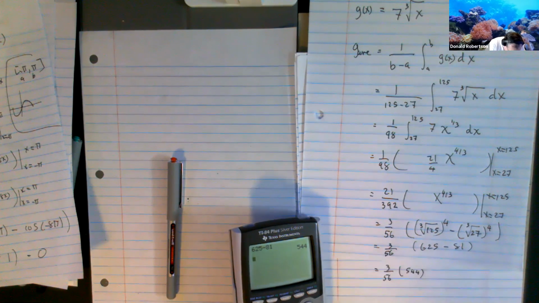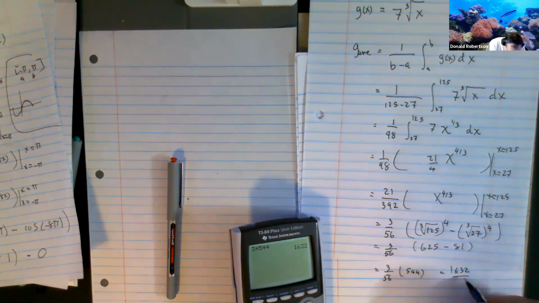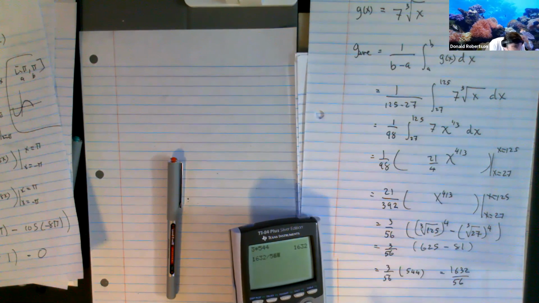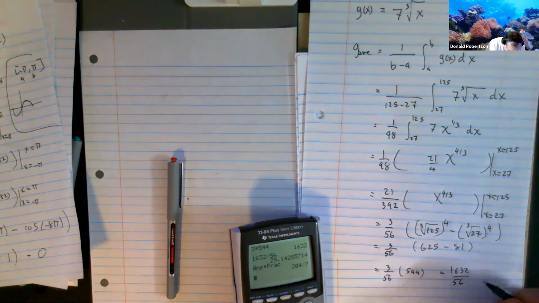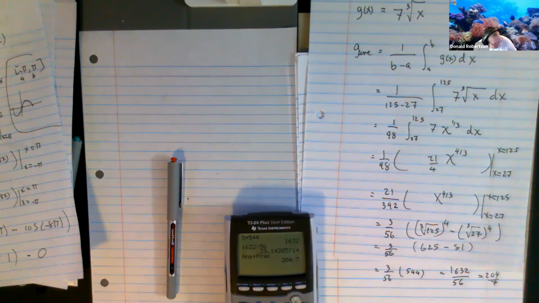I'm trying my best not to go decimal. So 3 times 544 gets me 1632 over 56. And I get 204 over 7. Do I get any agreement on that? Because I could have screwed up. I get 1 thumbs up, which is pretty good.